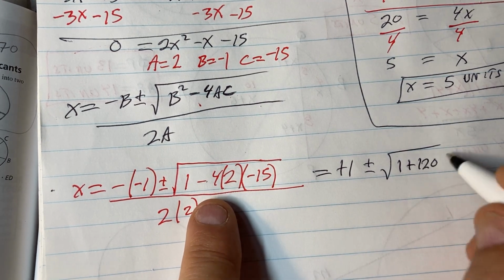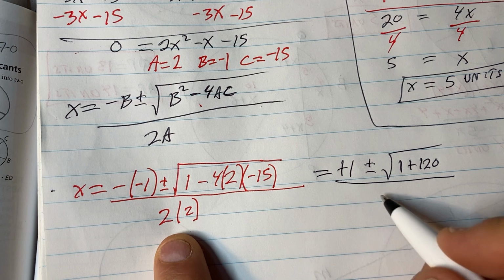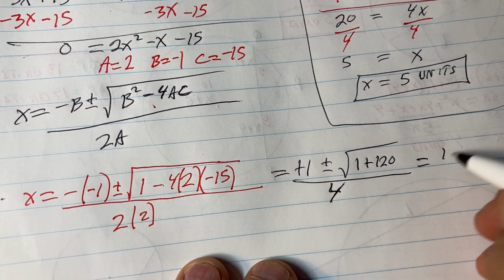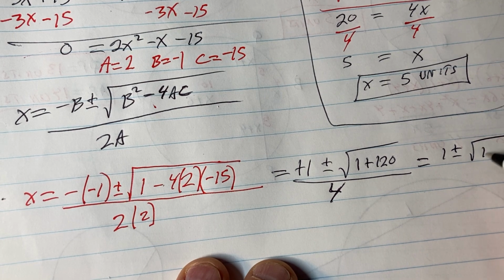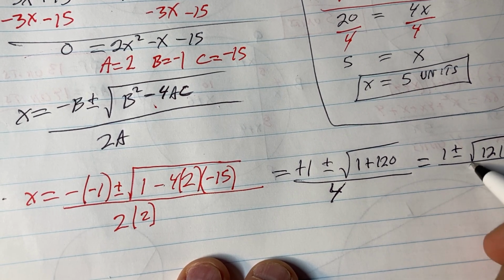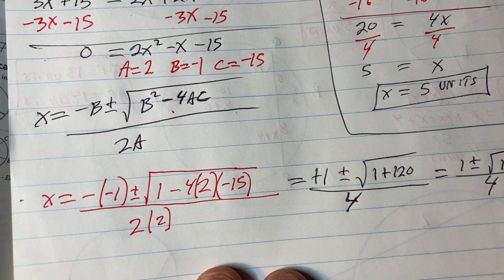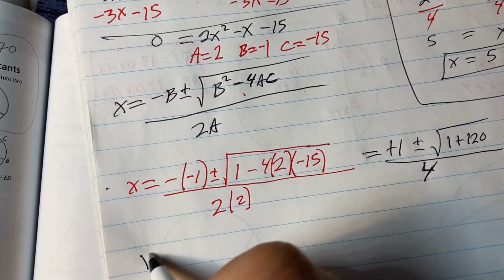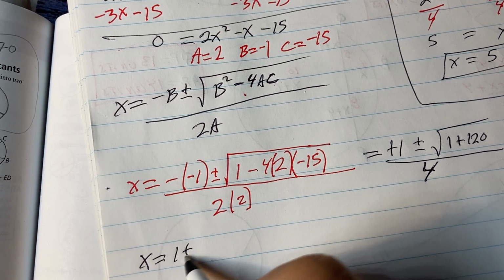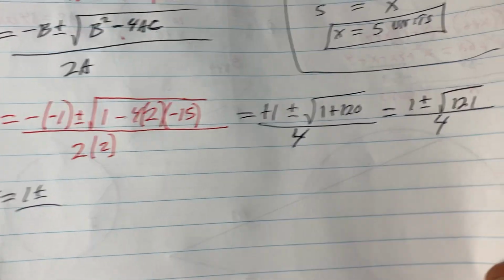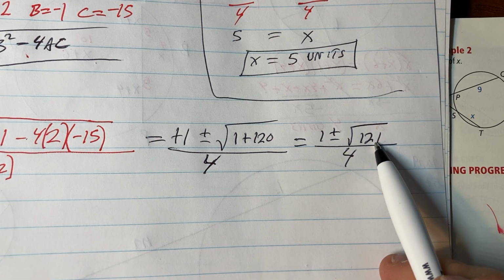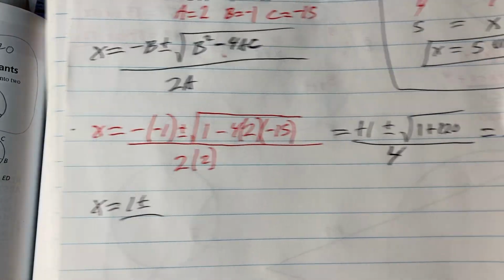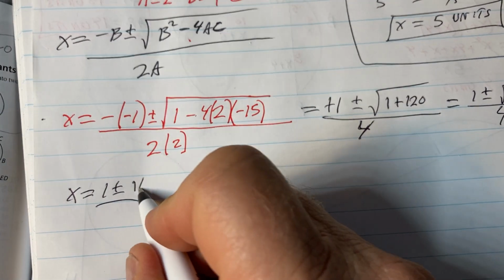120, 4. And that's equivalent to 1 plus or minus the square root of 121 over 4. Wow, it's a long problem. X equals 1 plus or minus, hey, square root of 121? 11? It's pretty good, huh?